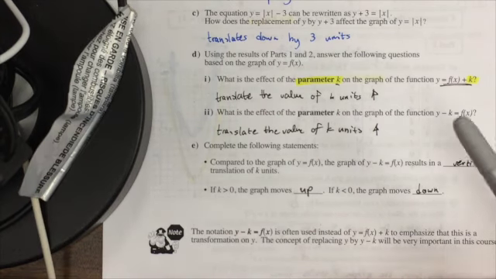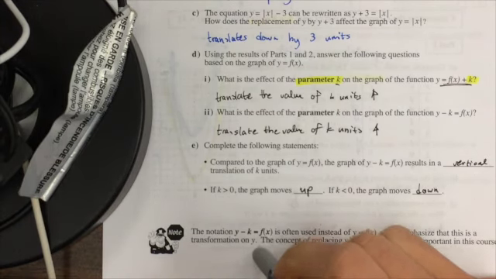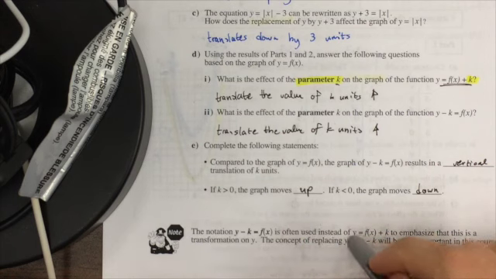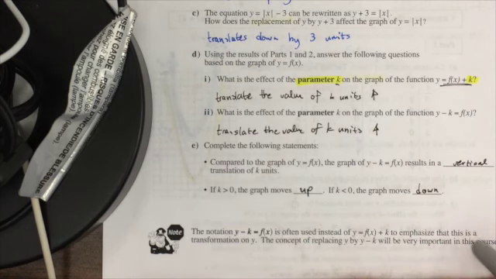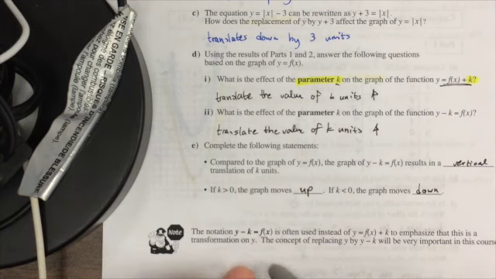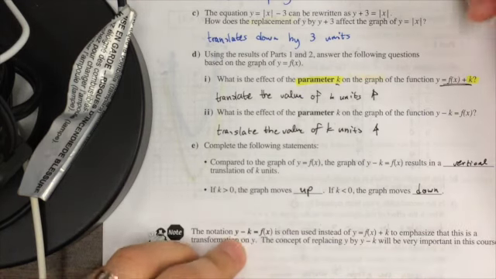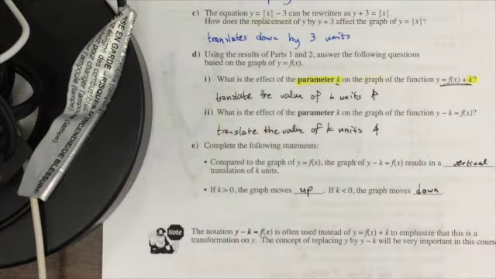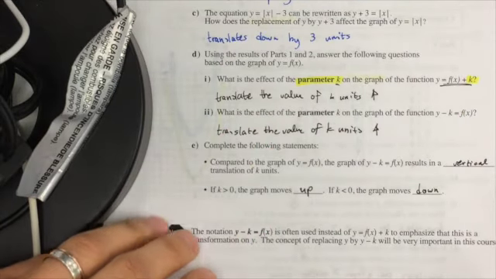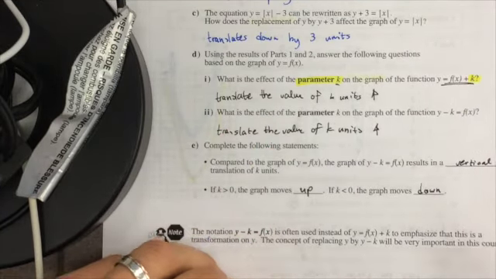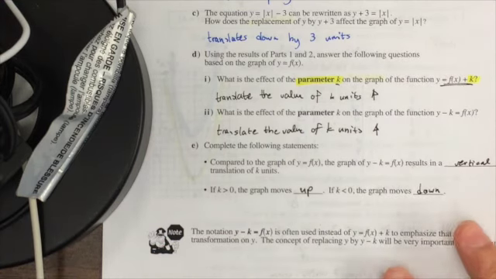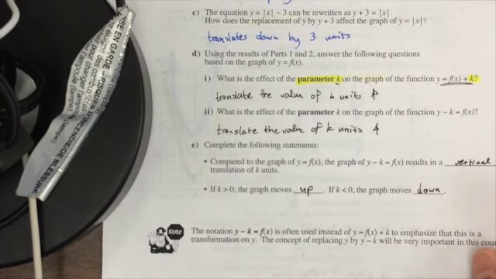Alright, so here's a special note. The notation y minus k is equal to f of x is often used instead of y is equal to f of x plus k to emphasize that this is a transformation on the value of y. Okay, so my values of x weren't changing in any of these situations. It was just my values of y. So the concept of replacing your y by y minus k is very important in Pre-Calc 12.